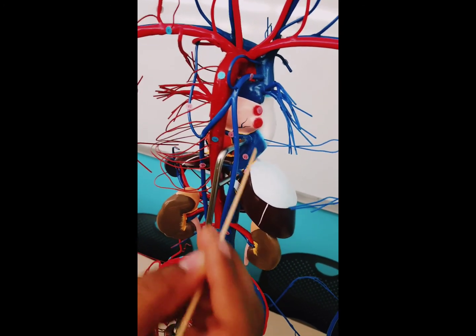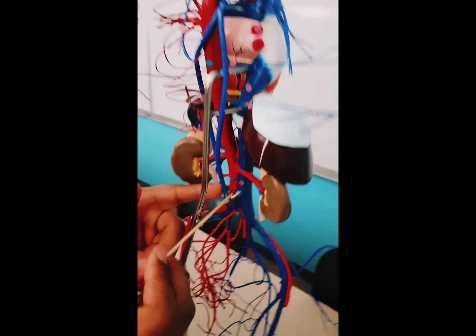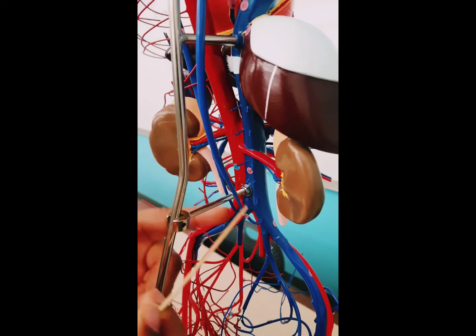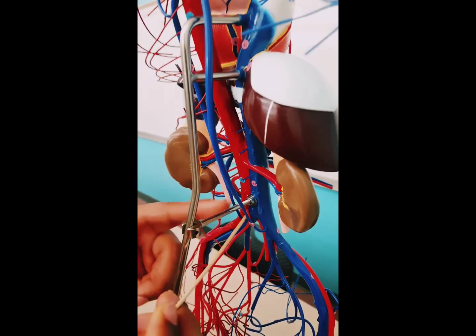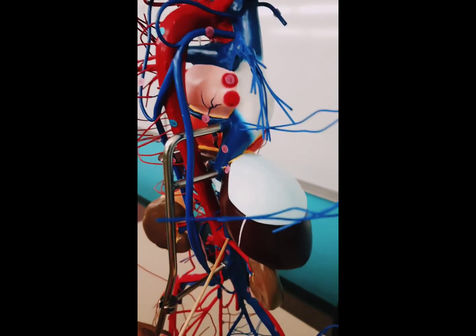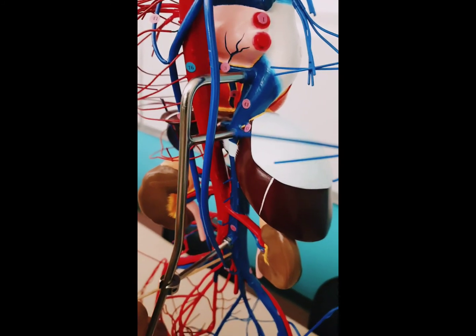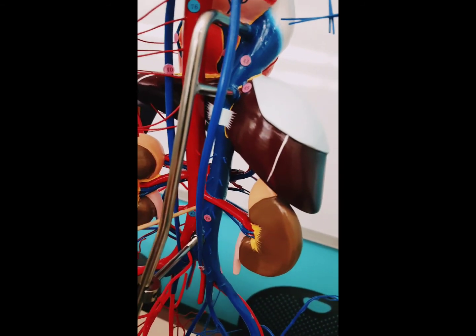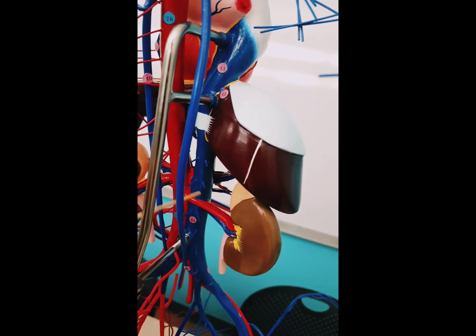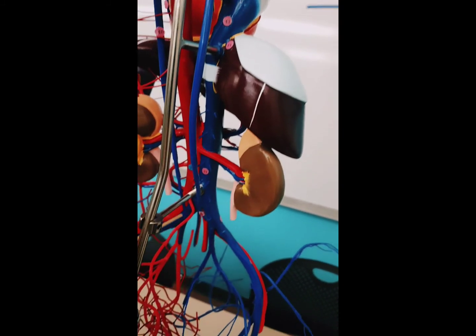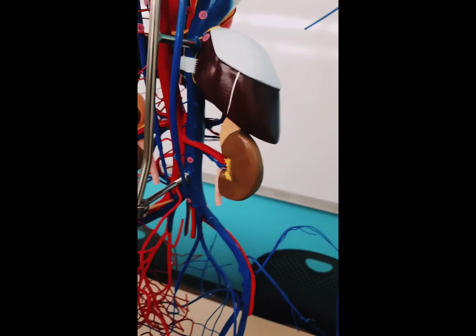And now at the end of both the azygos and the hemiazygos, we have the ascending lumbar on both sides. Ascending lumbar. And now below the right atrium, this big one will be the inferior vena cava. All of this, inferior vena cava. And these little branches from the inferior vena cava, the spikes, will be your lumbar veins.